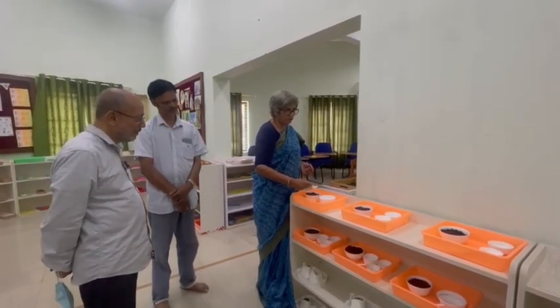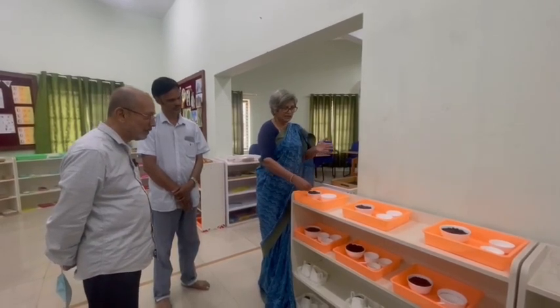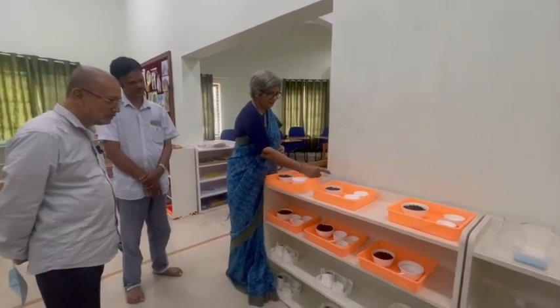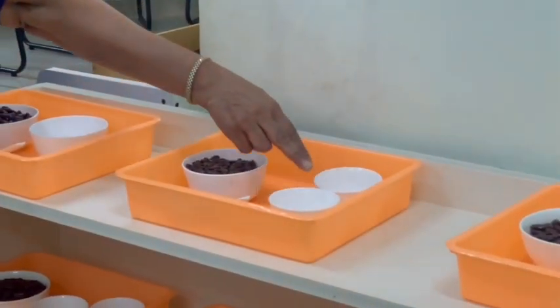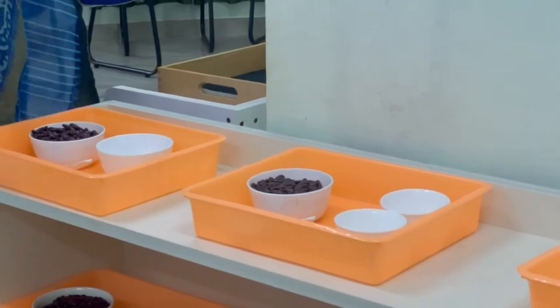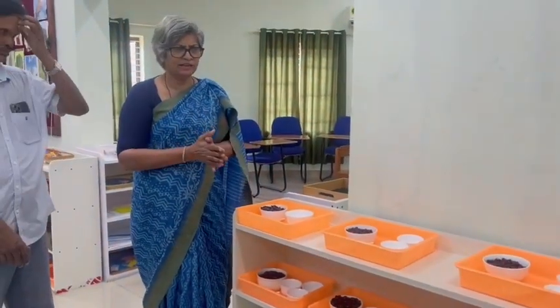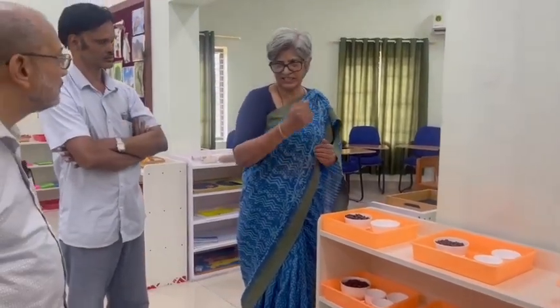Then always we move from left to right and top to bottom. If you look at this, there are 2 bowls here. We will fill the first one, top one first, and then the bottom one. Okay. So the left to right, top to bottom is both for reading and writing. Because most languages follow this directionality. Okay.